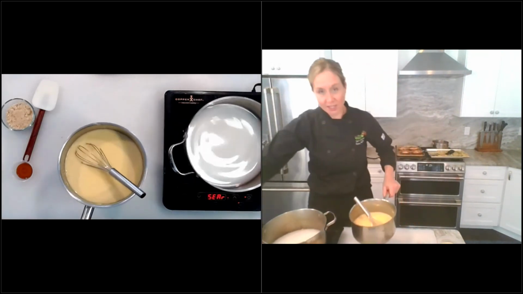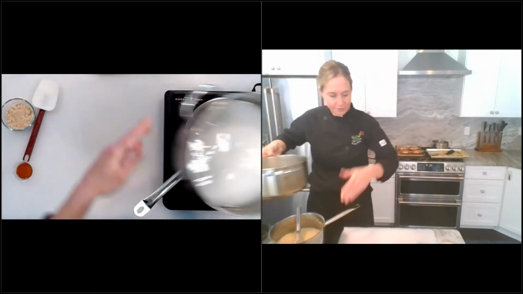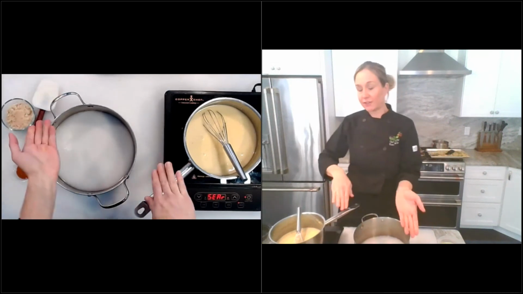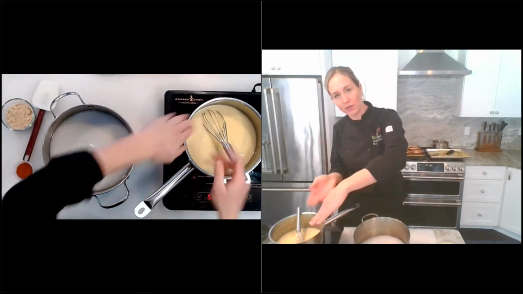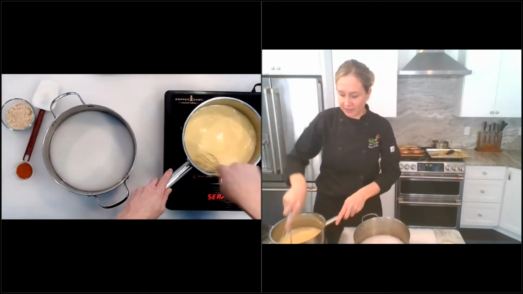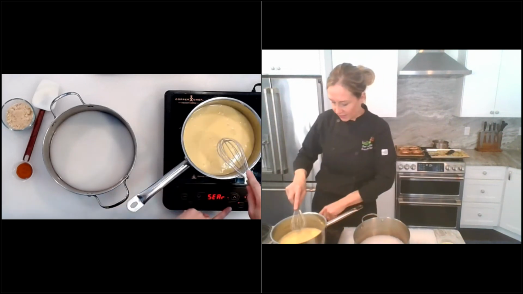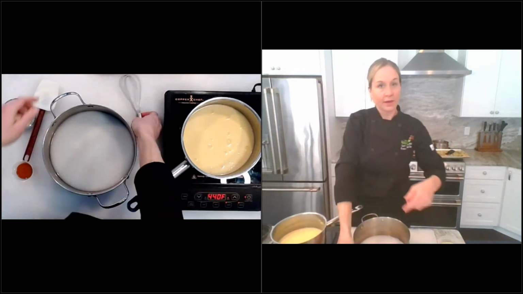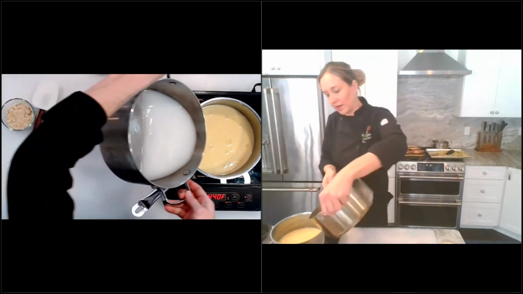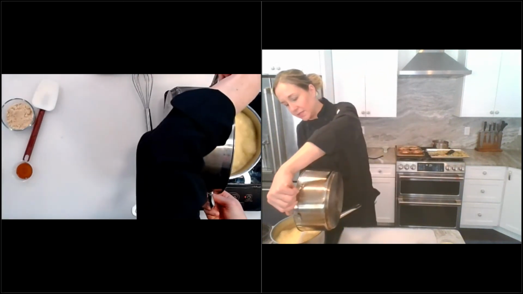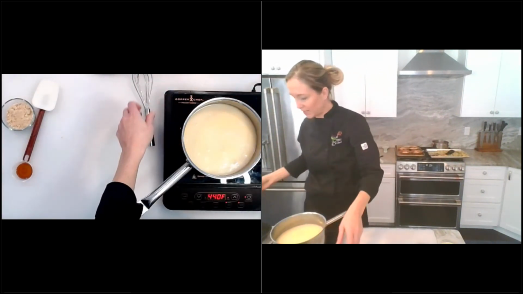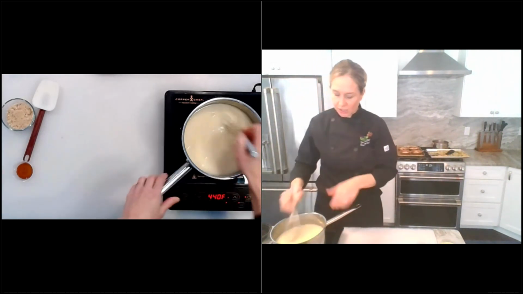So now I'm actually going to switch pots for this period. But at this point, if we were doing it in steam table pans, I would add all the liquid and I would just put it right into the pan and then let it roll. Put a lid on it and then put it in the steamer. So here we have our nice pudding, and this is going to cook down a little bit.